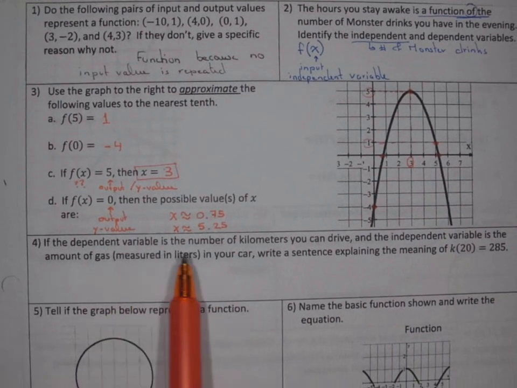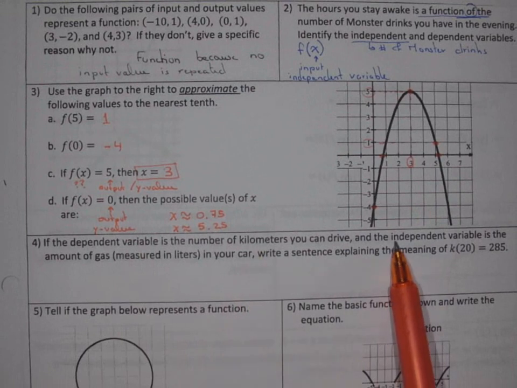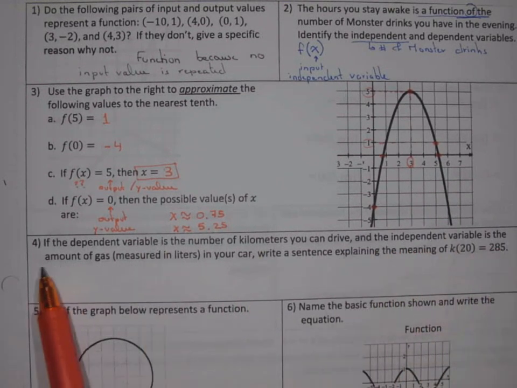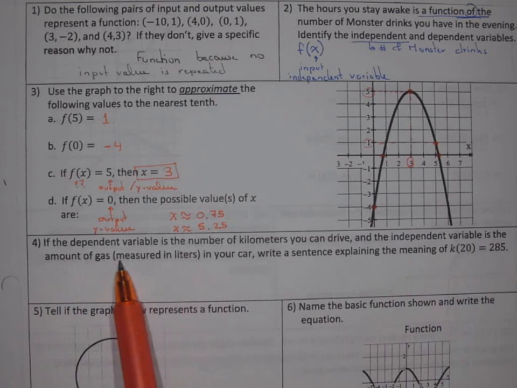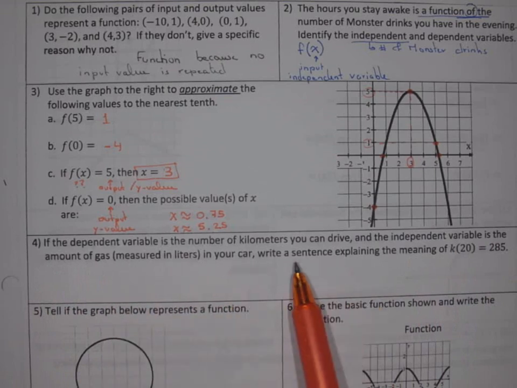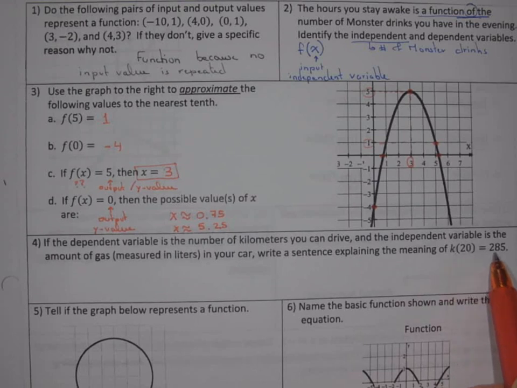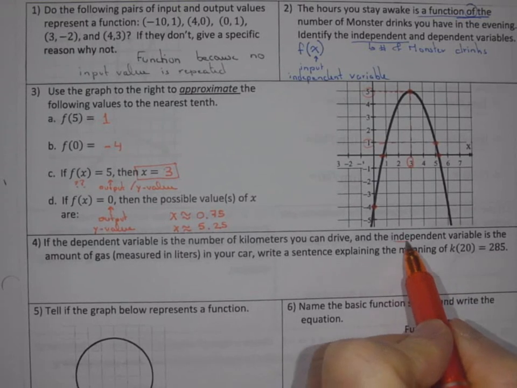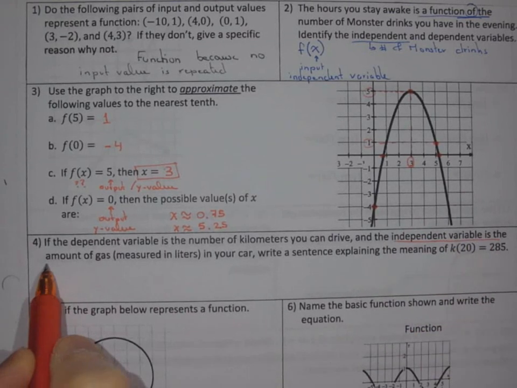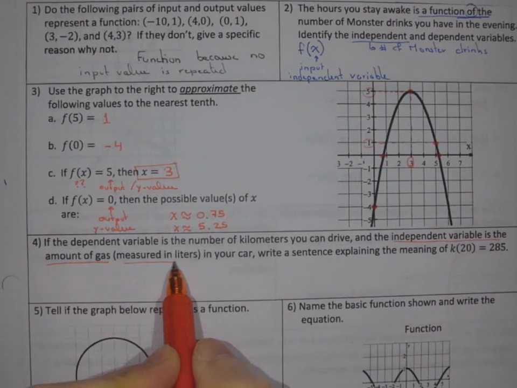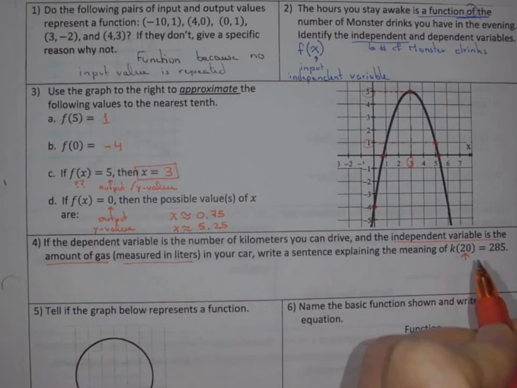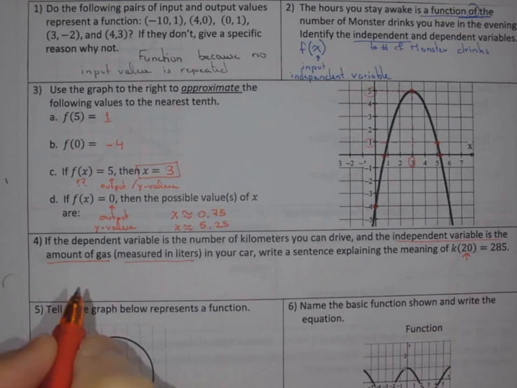If the dependent variable is the number of kilometers you can drive, and the independent variable is the amount of gas measured in liters in your car, you need to write a sentence explaining the meaning of k of 20 equals 285. So your independent variable, you are told, is the amount of gas measured in liters. Independent variable is the input of the function.